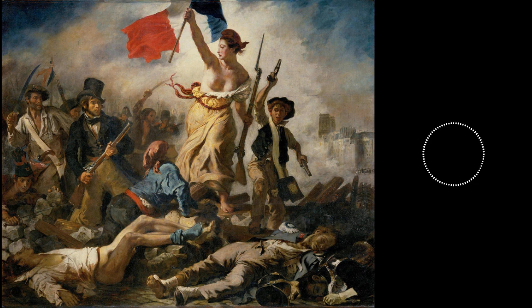At the center of this piece is Liberty herself. I'll go more in depth about this figure in a little bit. She strides powerfully forward, bare-breasted and ready for battle. In one hand, she holds a tricolor flag, and in the other, a musket and bayonet. A group of men and a few children follow her into battle. Notice how they're all wearing different types of clothes.